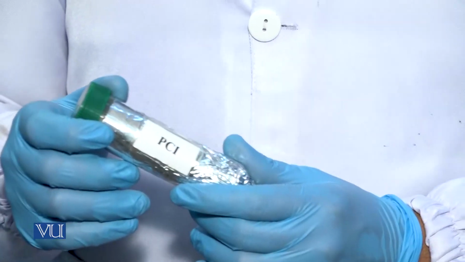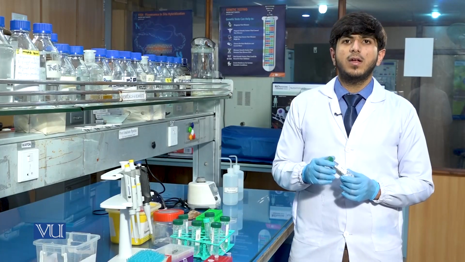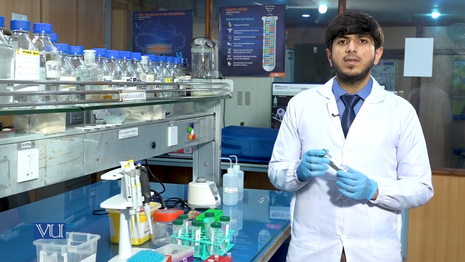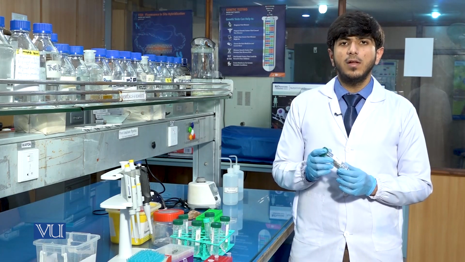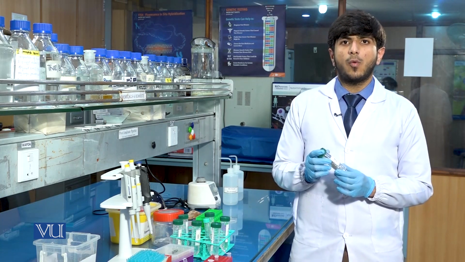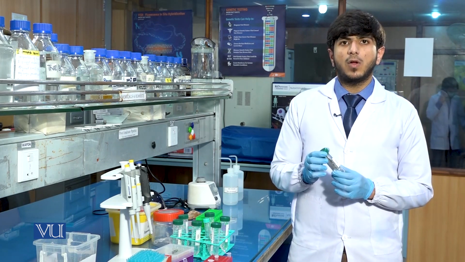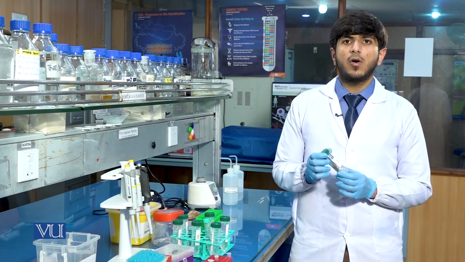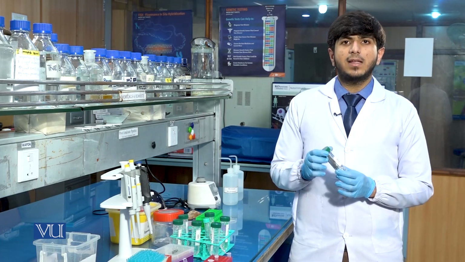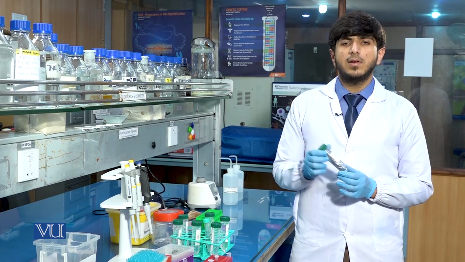Phenol chloroform isoamyl alcohol, known as PCI, is an organic solution which is light sensitive. Therefore, we wrapped it in aluminium foil. Actually, the PCI contains three components: phenol, chloroform and isoamyl alcohol. The ratio of each component is 25:24:1. 25 parts are of phenol, 24 parts are of chloroform and 1 part is of isoamyl alcohol. We will add the 300 microliter of phenol chloroform isoamyl alcohol in our sample.